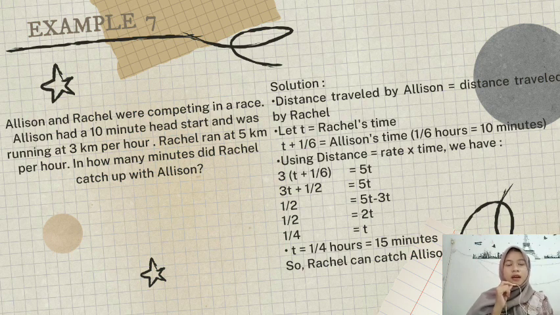Let t equal Rachel's time. t plus 1/6 equals Alison's time. 1/6 hours equals 10 minutes. Using distance equals rate times time, we have 3 times (t plus 1/6) equals 5t. 3t plus 1/2 equals 5t. 1/2 equals 5t minus 3t.